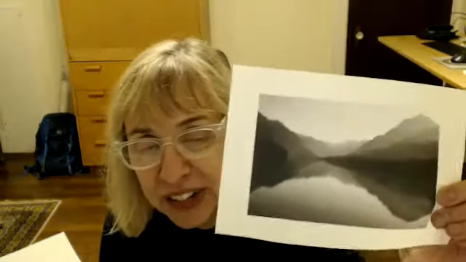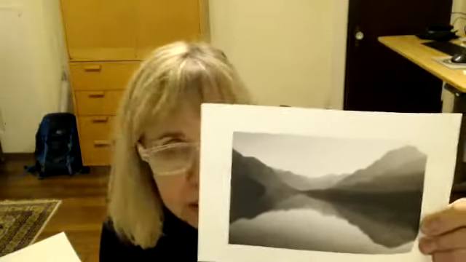So rather than collaging with already painted papers, we're going to do something a little bit different that I think will probably be a little bit easier. Not that it's easy, simple, but just make more sense for our class. So I did send you a couple of photographs that are black, white, and gray.